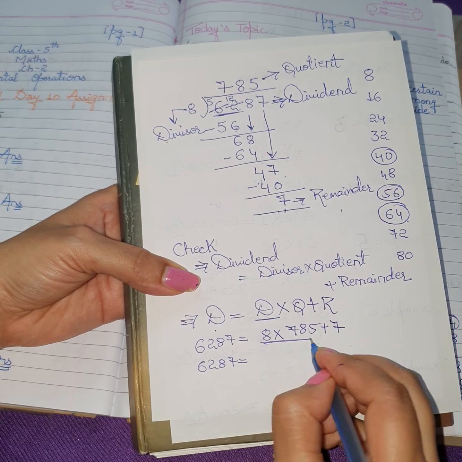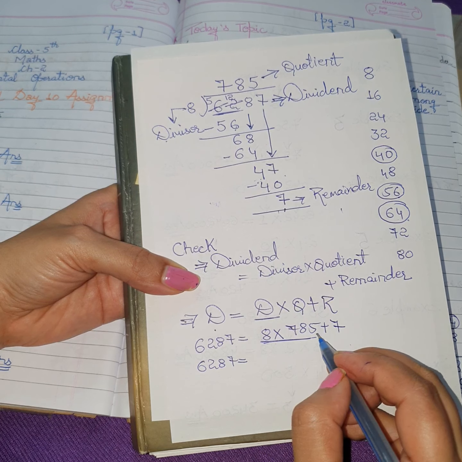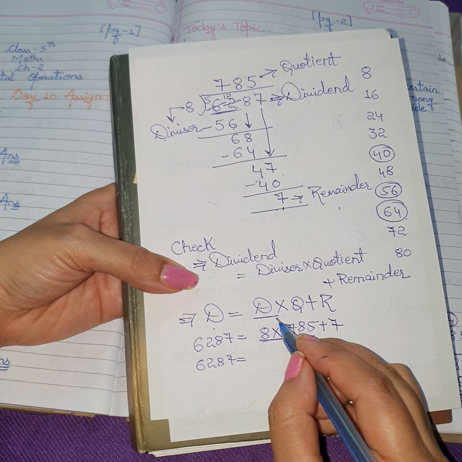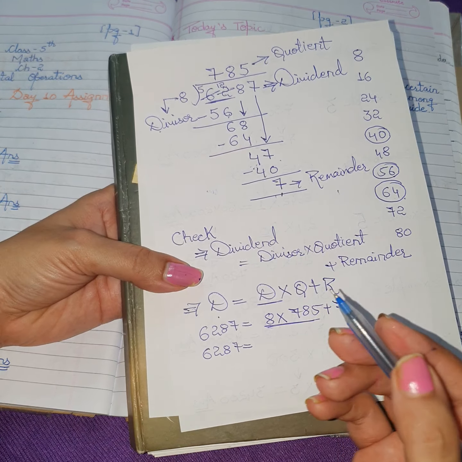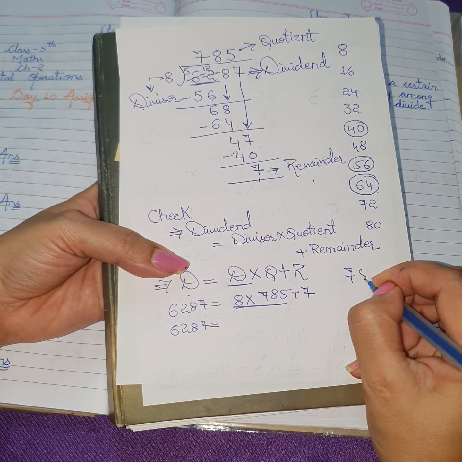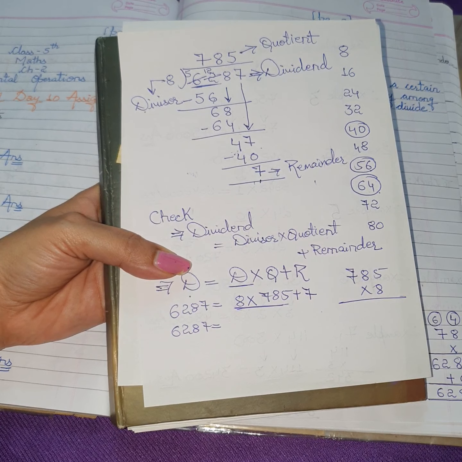Here you can see that in between these two numbers is the multiplication sign and in between these two numbers is the addition sign. So firstly we will do multiplication, and then whatever result we get after multiplying, to that we will add the number 7. So see, firstly you have to multiply 785 by 8 in rough work.